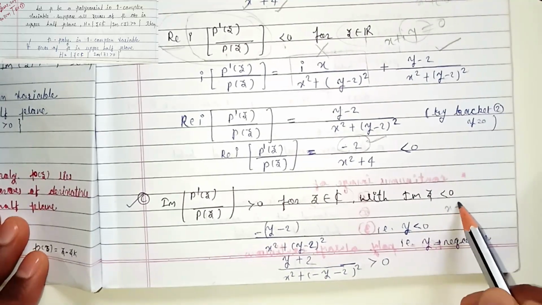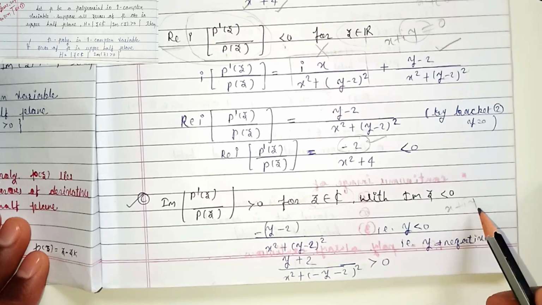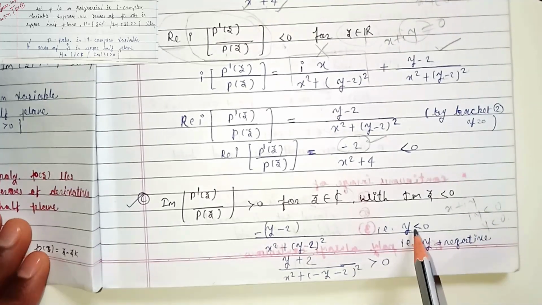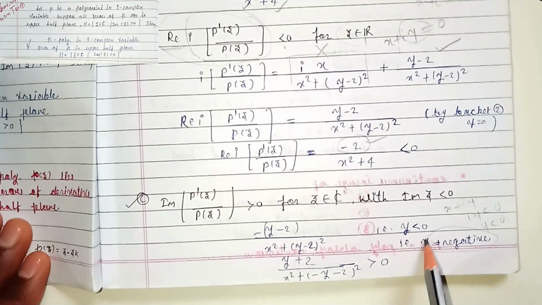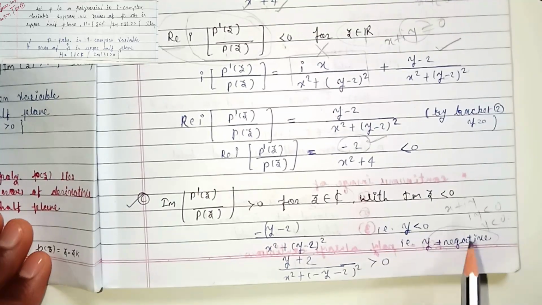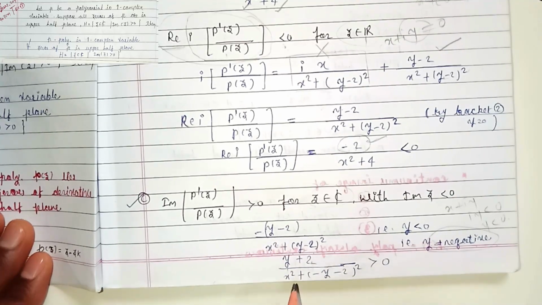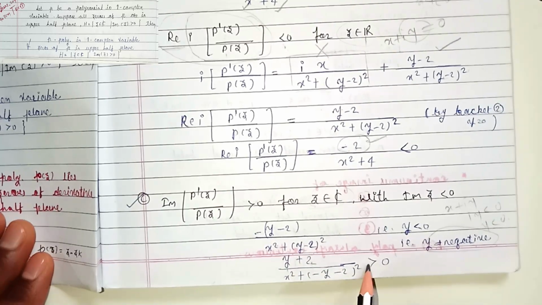That means in x plus iy, the imaginary part y is smaller than 0, so y is negative. If y is negative, then minus y is positive, so we get y plus 2 upon x square plus minus y minus 2 bracket square, which is bigger than 0.